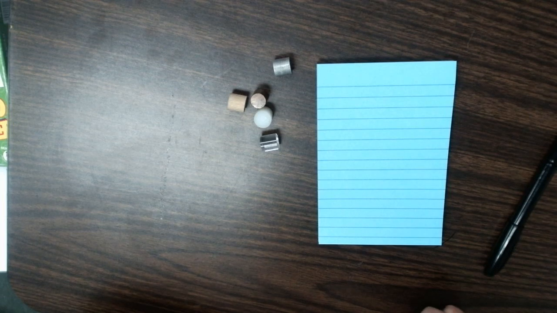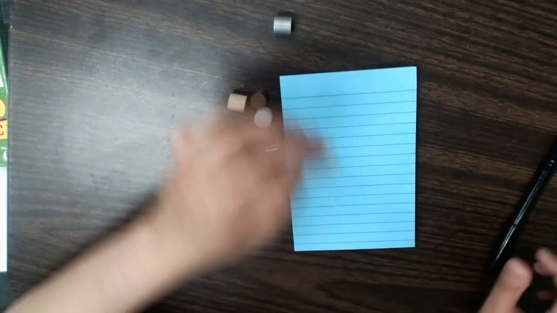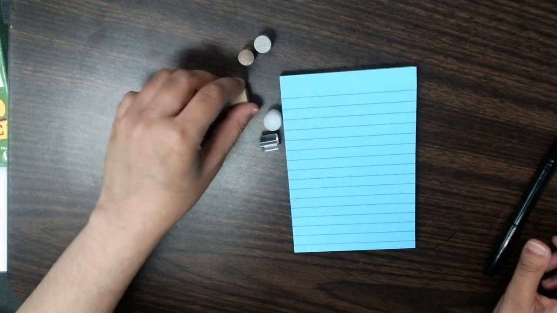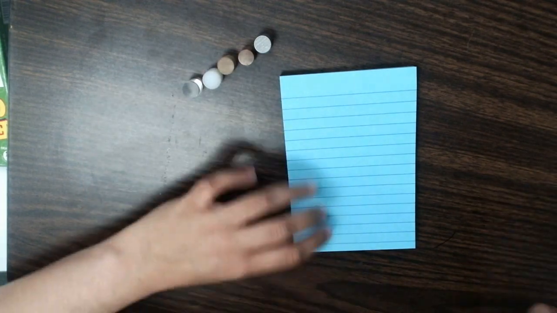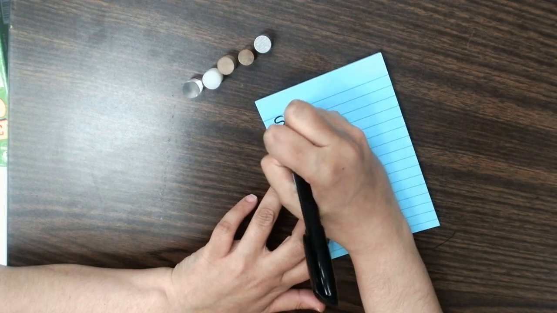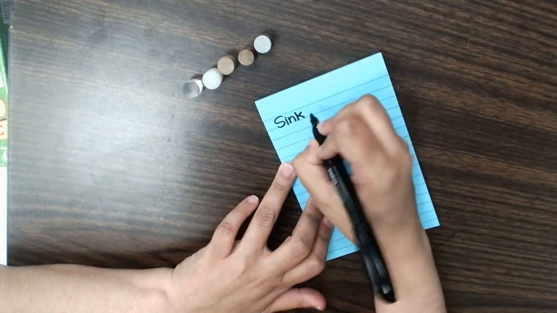Hey there, scholars. Today we're going to be learning about sink and float. So I have these little cylinder pieces. They are all exactly the same size. I want you to write in the discussion board which ones you think will sink.